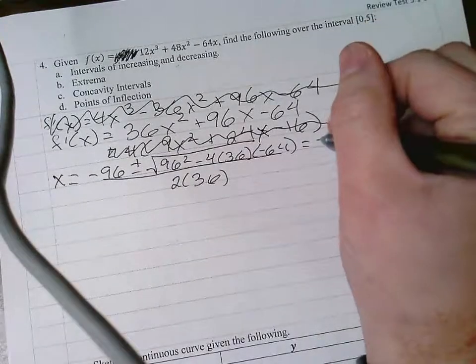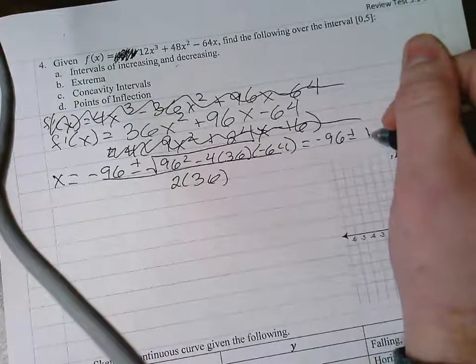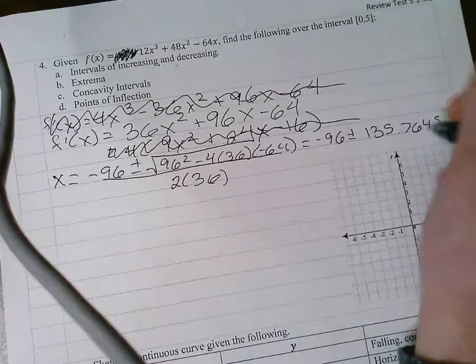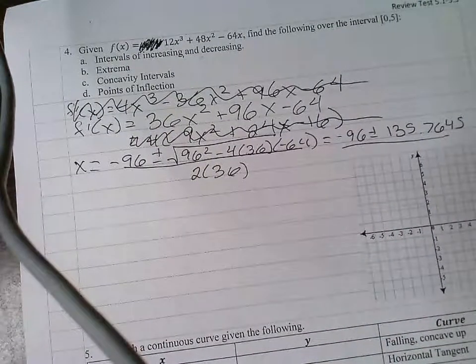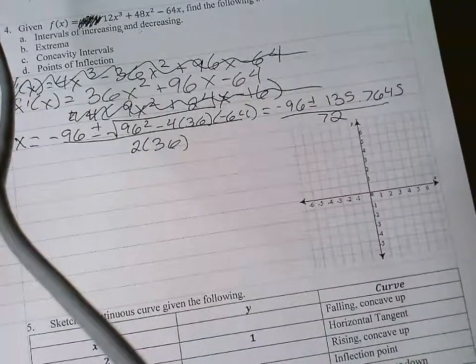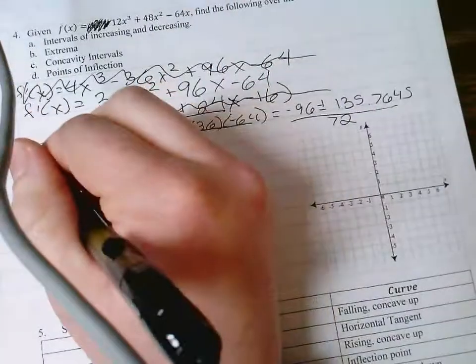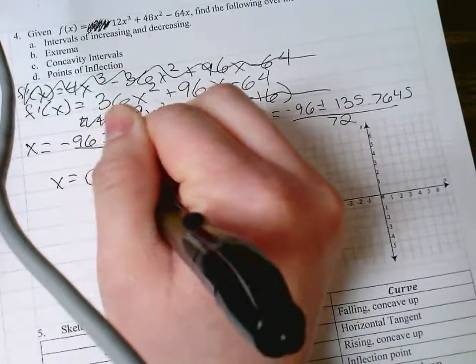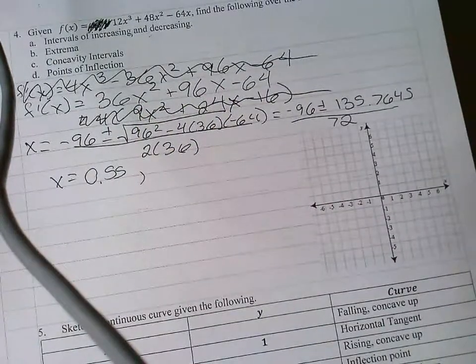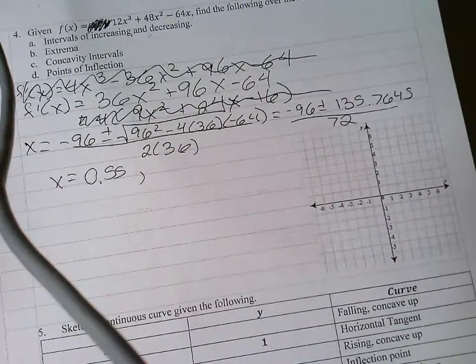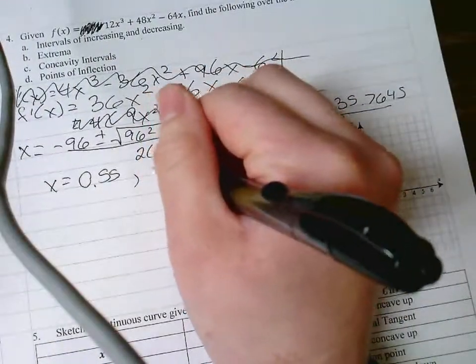So right now, I'm just going to use decimals here. This will be a little bit easier on the test. So I got negative 96 plus 135.764502 divided by 72. So I get x equals 0.55 and x equals negative 96 minus 135.764502 divided by 72 is negative 3.218.